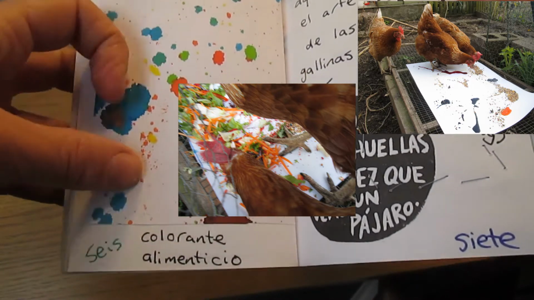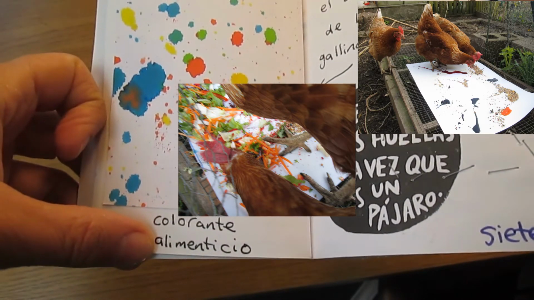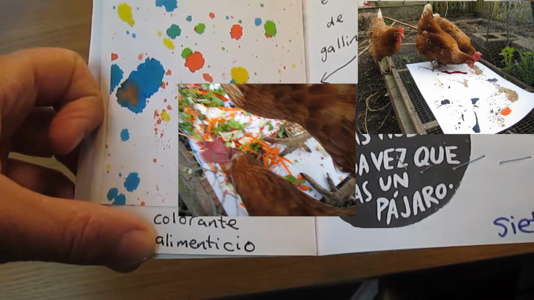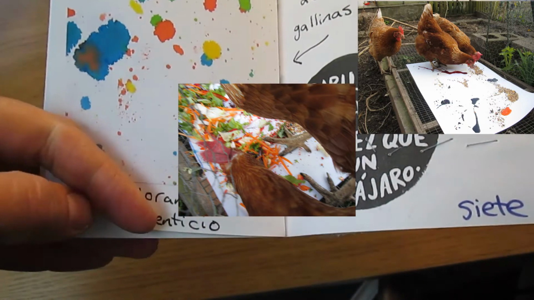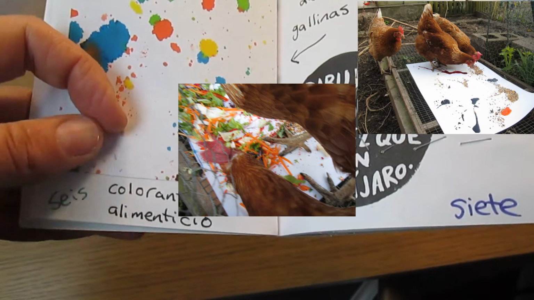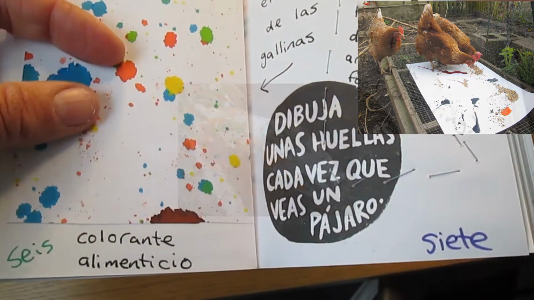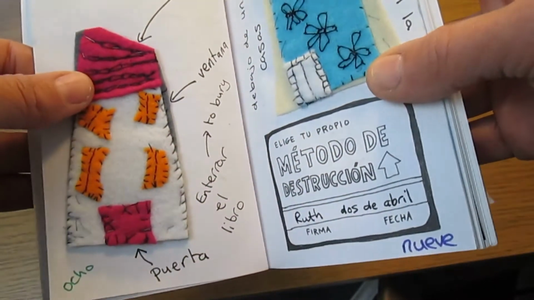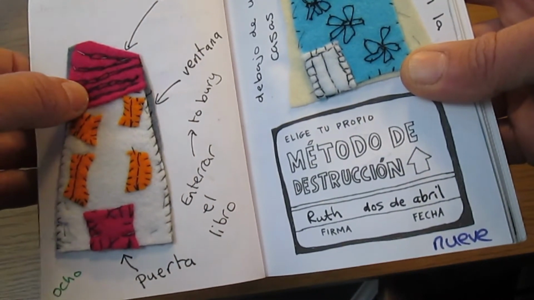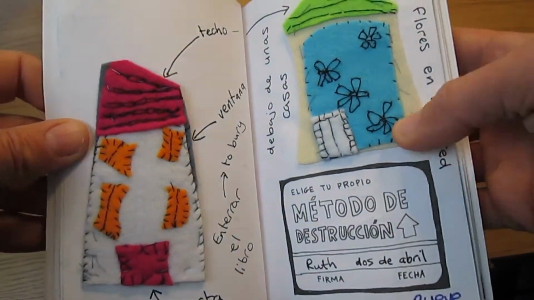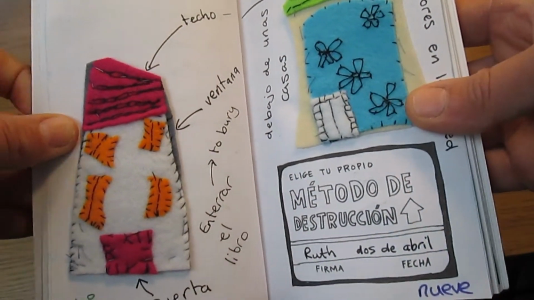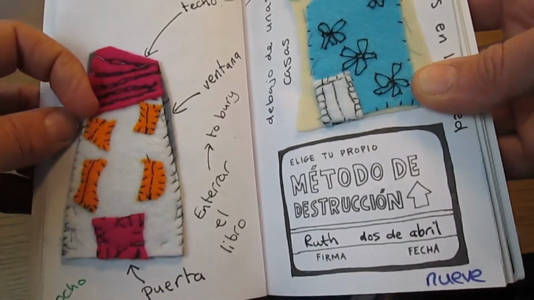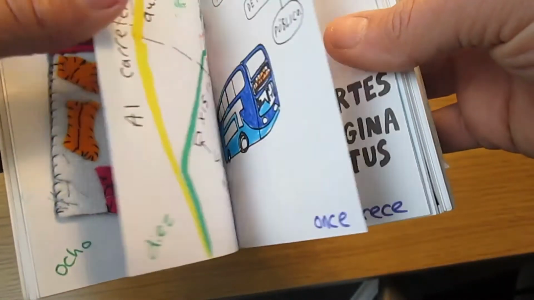Okay. Colorante alimenticio. Easy for you to say. So I'm looking up las palabras en el diccionario porque no sé cada palabra en español. Here I've put casas that I made. They're really nice. Techo is the roof, ventana. What else have I got?